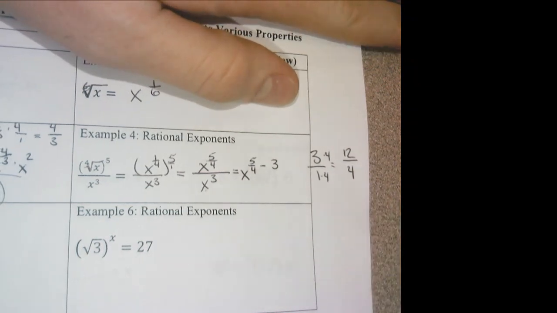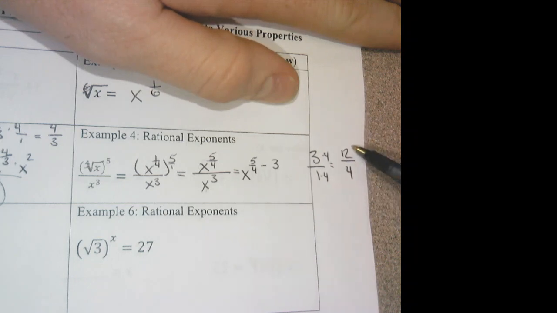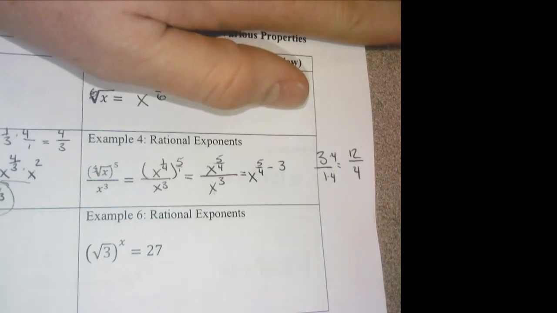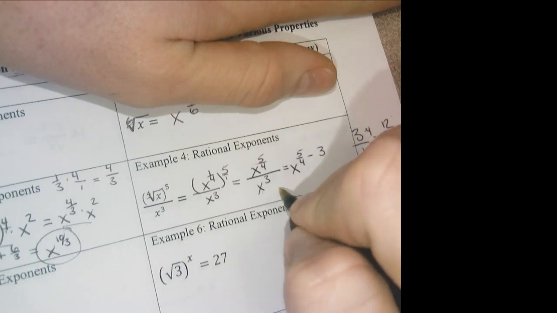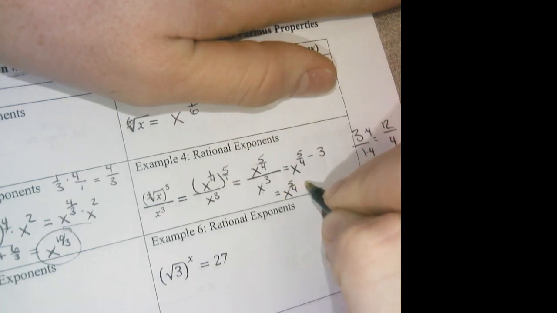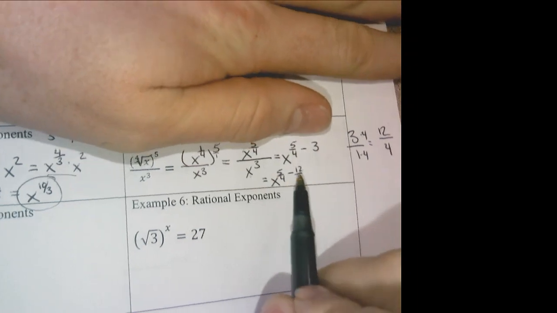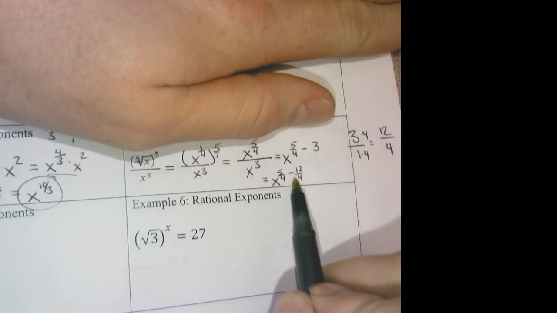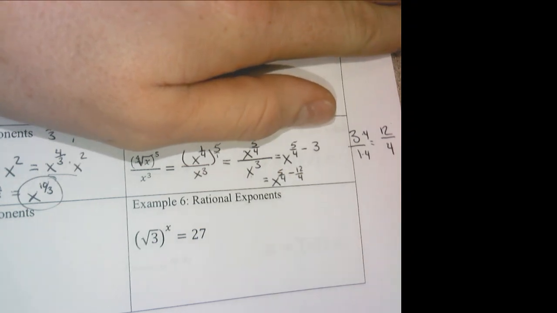And again, we should check ourselves. That makes sense. There are 3 groups of 4 and 12, or we could go 12 divided by 4 is in fact 3. So now that I've rewritten the fraction, I'm going to start one more line down here. X raised to the 5 over 4 minus 12 over 4. Again, we're adding and subtracting fractions, so it looks like we should have the same number on bottom, same type of thing we're working with. Yep, quarters.